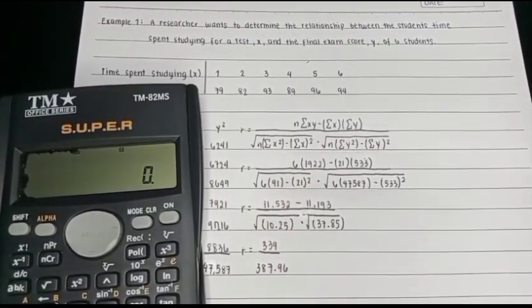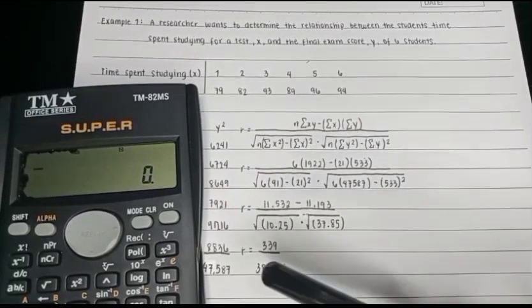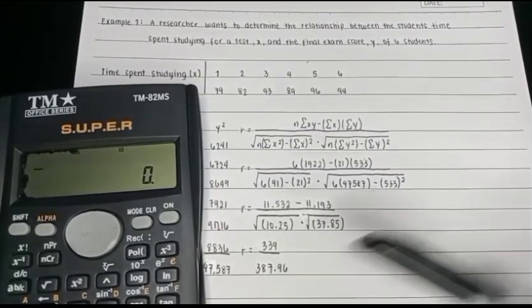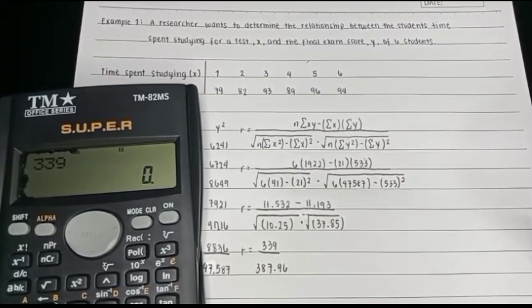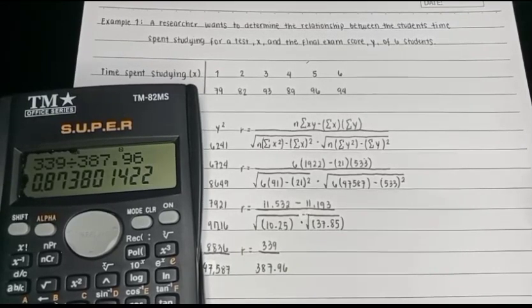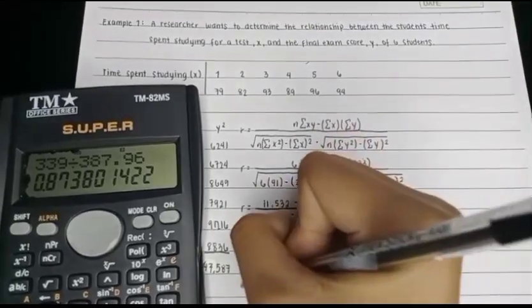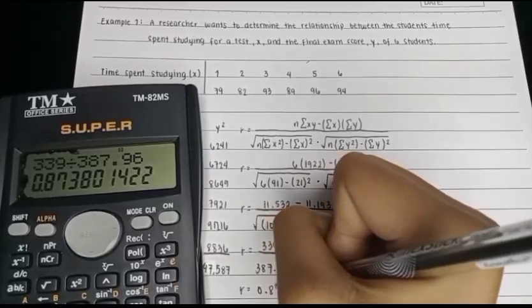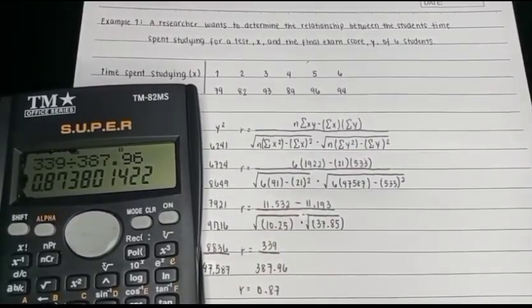Para makuha naman natin yung final answer, simply divide lang nitong dalawa, itong nasa taas at nasa baba. So, 339 divided by 387.96, and our final answer is 0.87. So, here's our final answer.